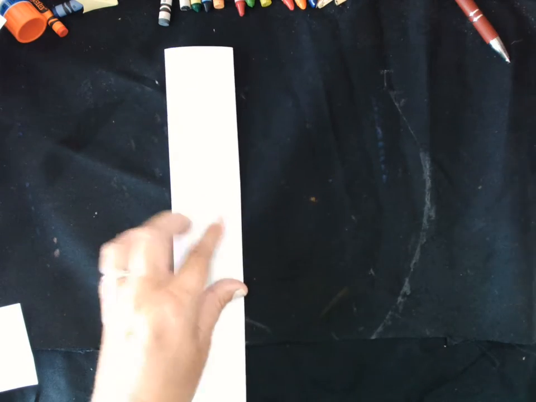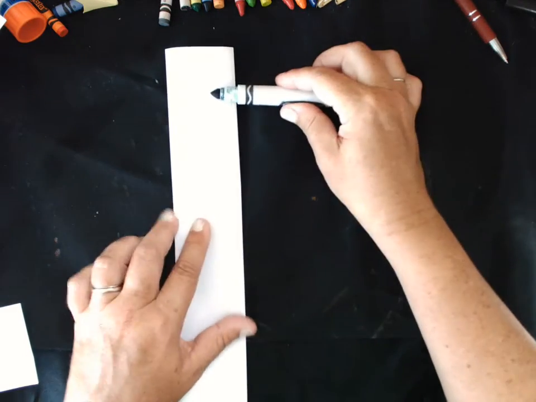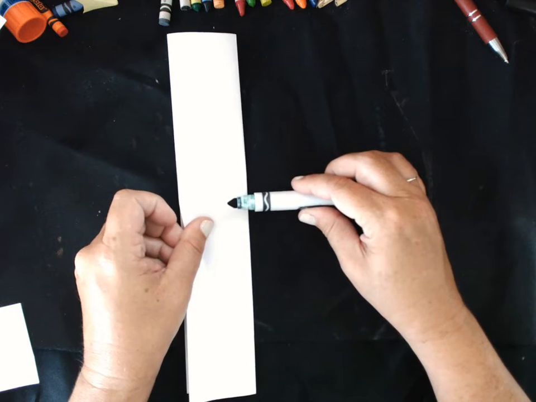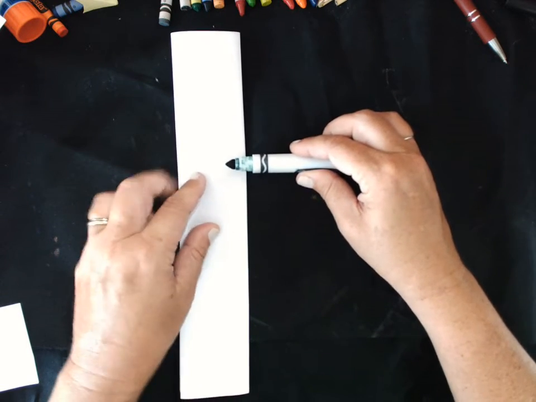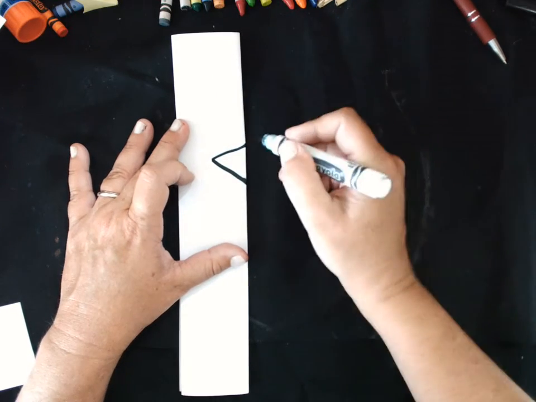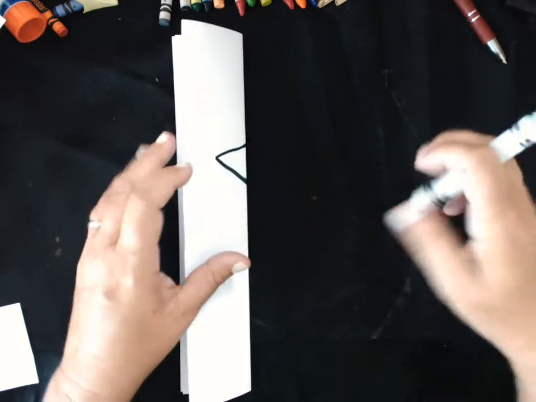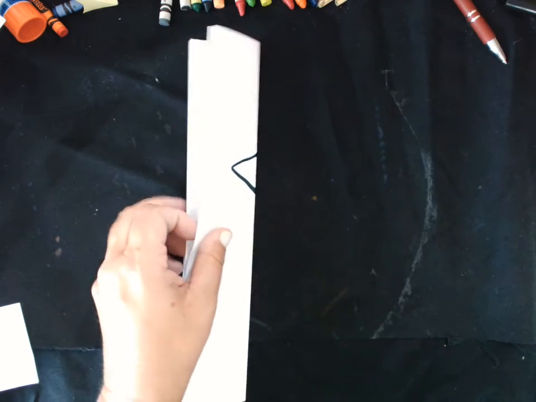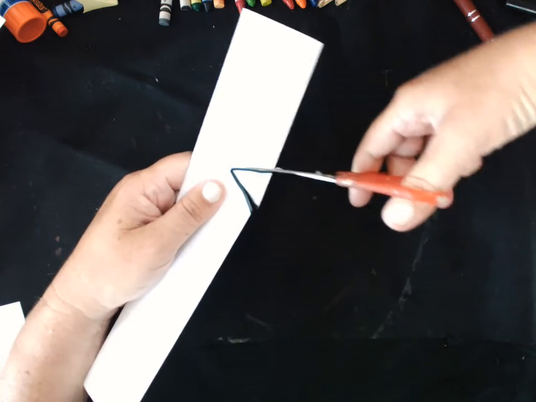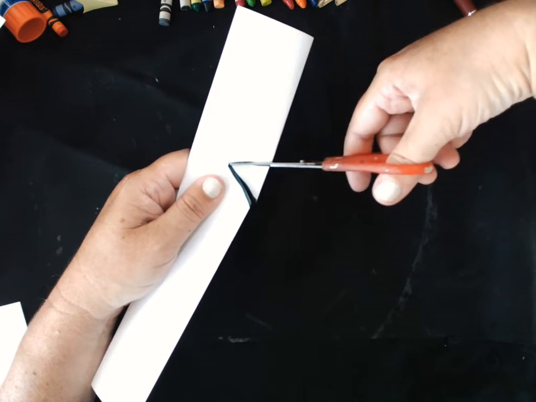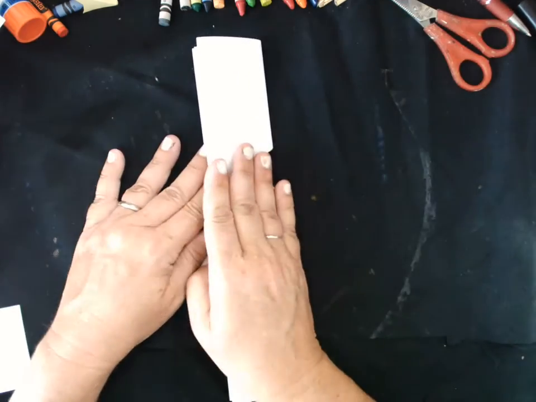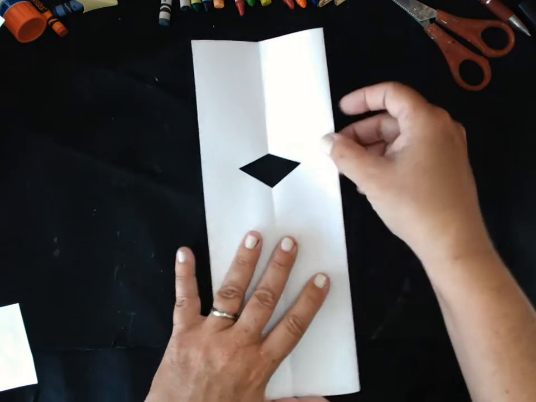So let me draw for you guys where those eyes are going to go. You don't want them to go right in the middle of your paper because you don't want your eyes right in the middle. You want them to be a little bit above the middle. And I'm going to do just kind of like a triangle. If you want to make yours curved to make more of an eye shape, that's absolutely fine. But what I'm going to do is I'm just going to cut right here. Okay, and then I'm going to unfold it just once. So I'm just going to unfold it once. You see I've got my eyes now.